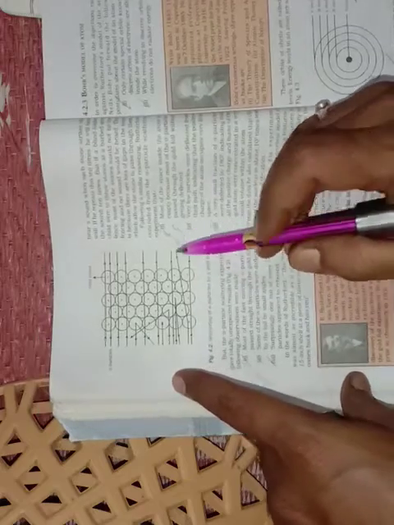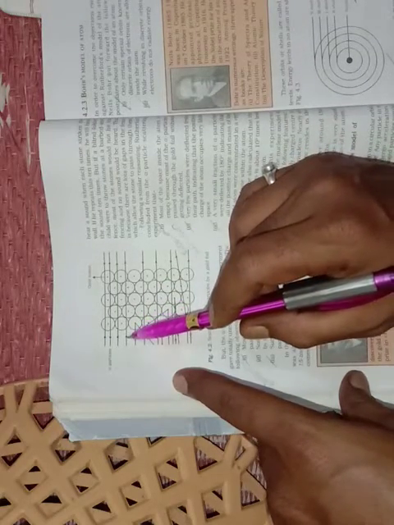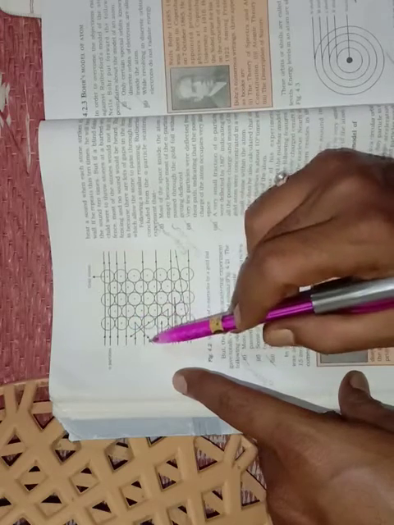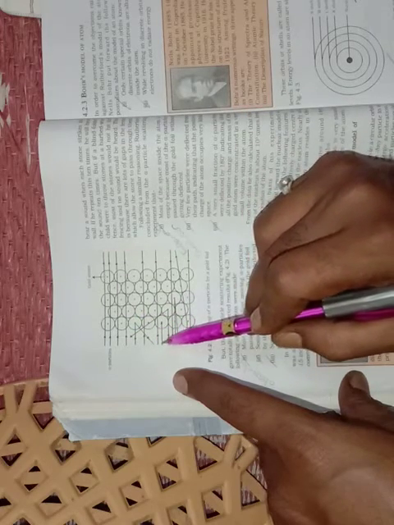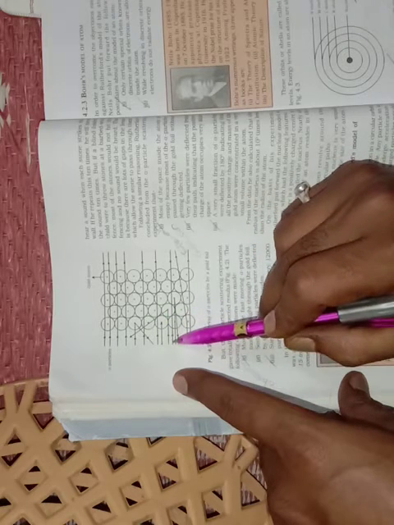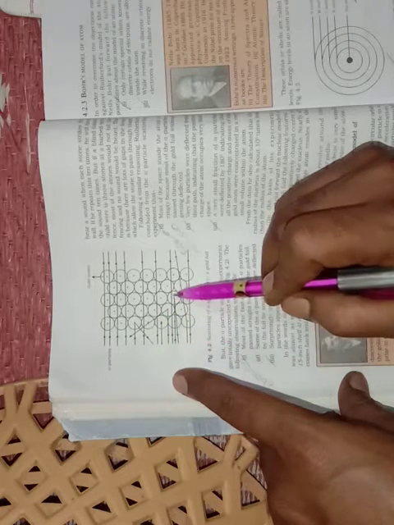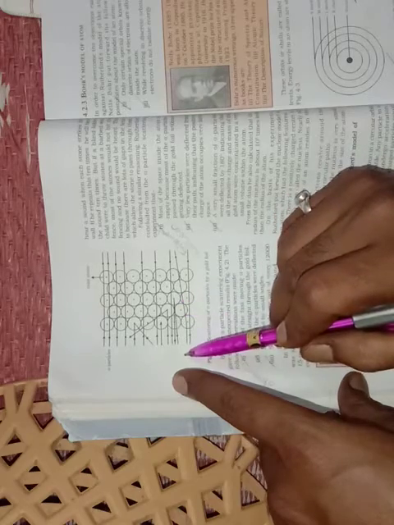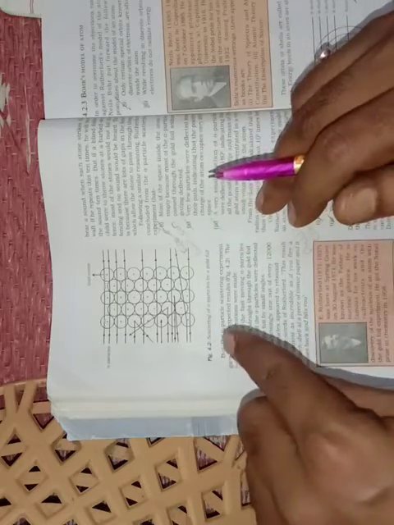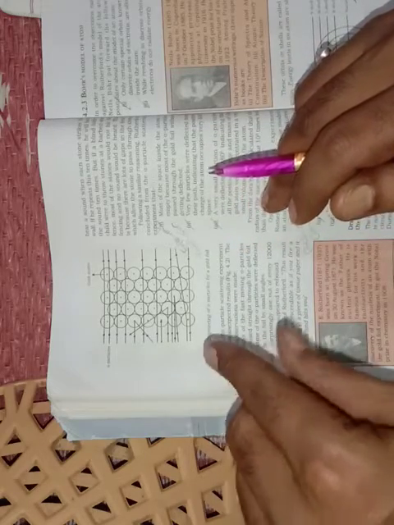Observe here. These lines are passing here, rebound. They will go and come back. They will hit here, and they will hit and bounce back. What does it mean? The atom concentrates its mass, a very small mass, only at the center.